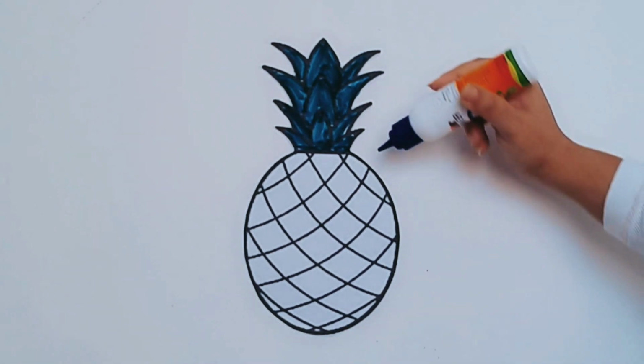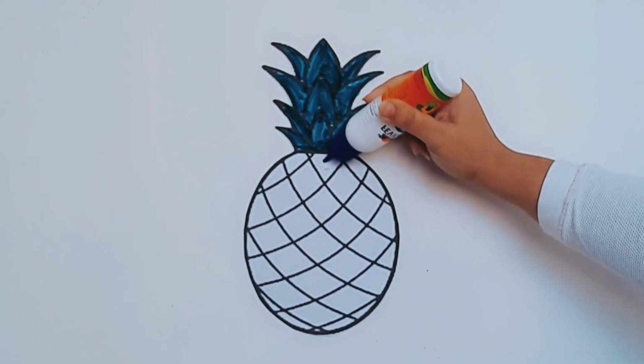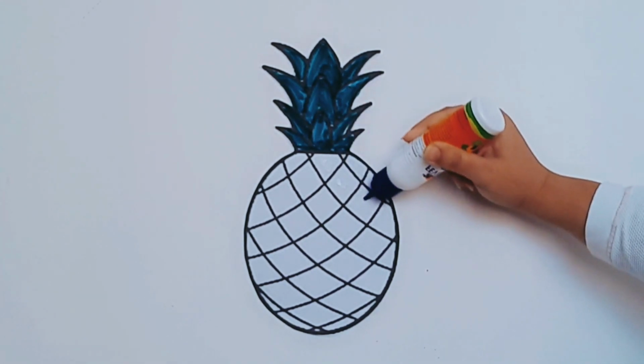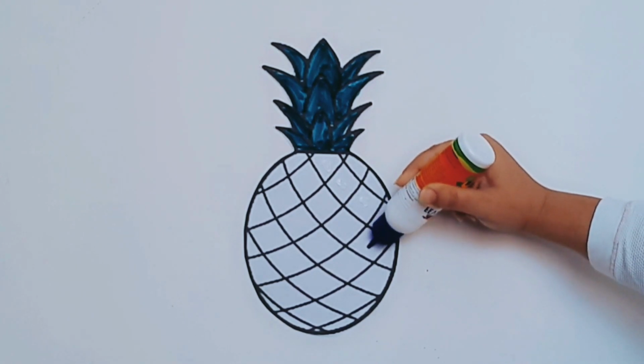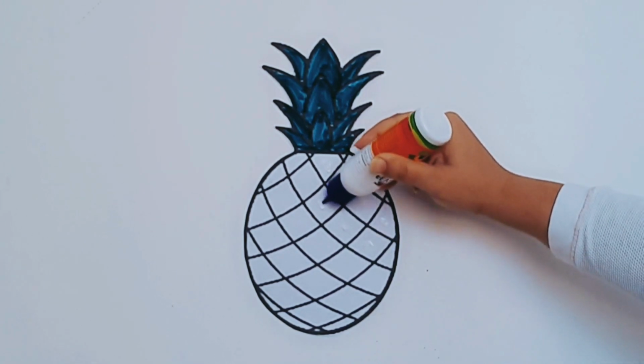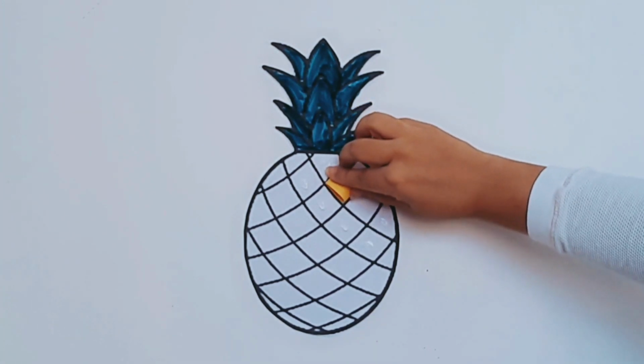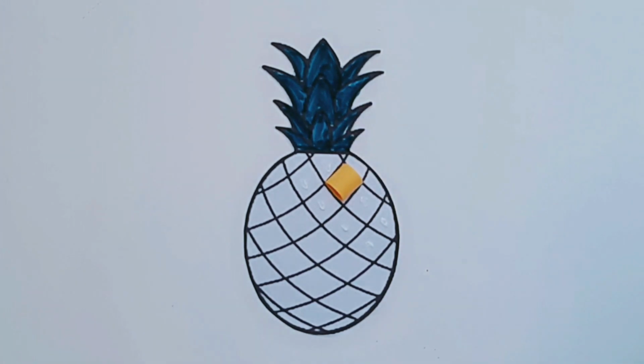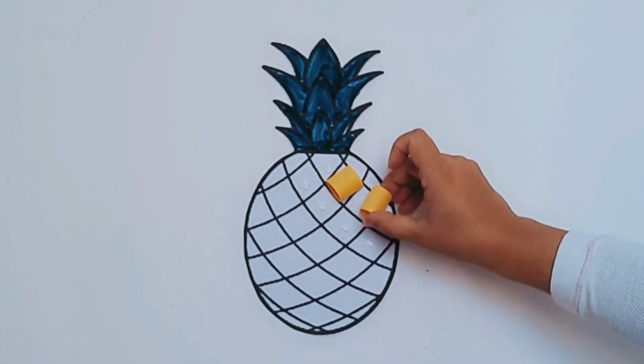It's done. Now I'm going to apply little glue on the pineapple to stick the bumps. Like this. Now I'm sticking the bumps, the yellow rings that I made on the pineapple. Like this.